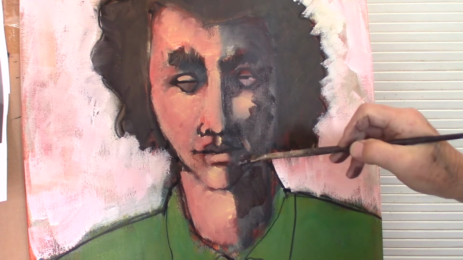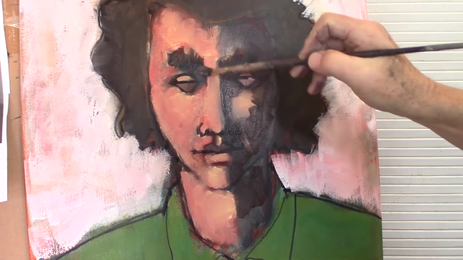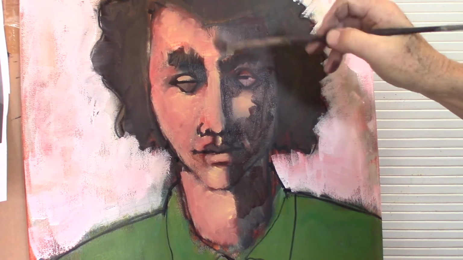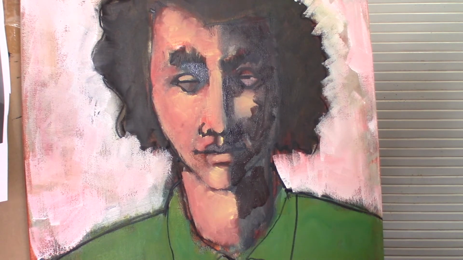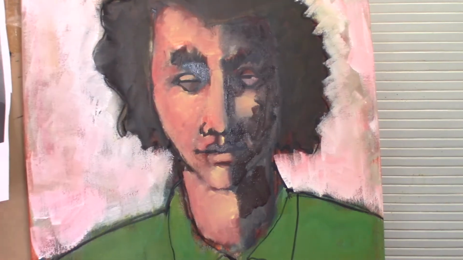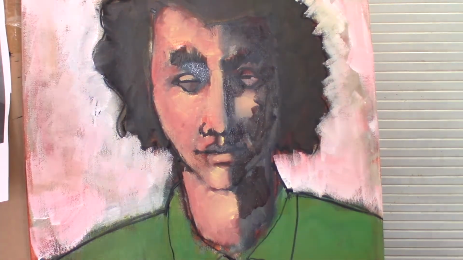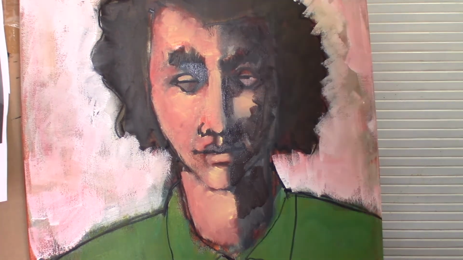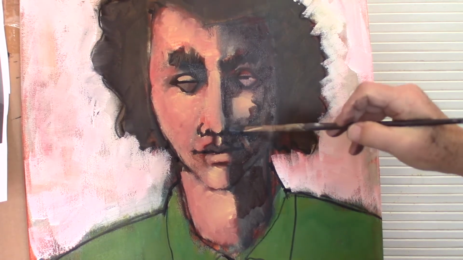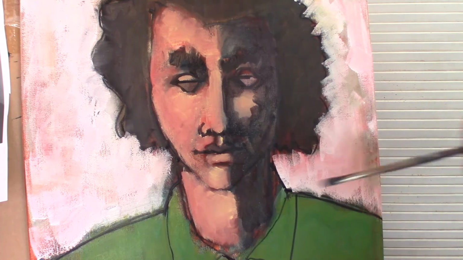Yeah, it's a little too much red, I think. I don't know, we'll see. Now what I'll do is I'll clean off the brush.